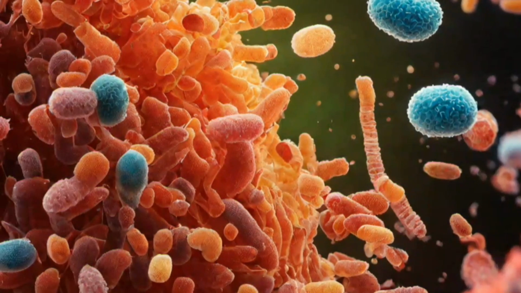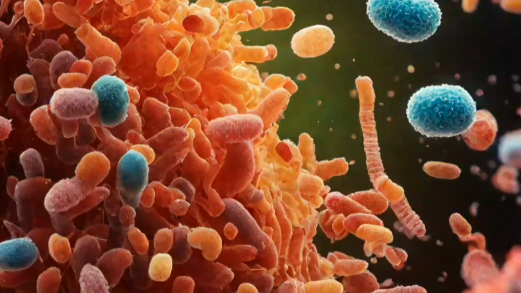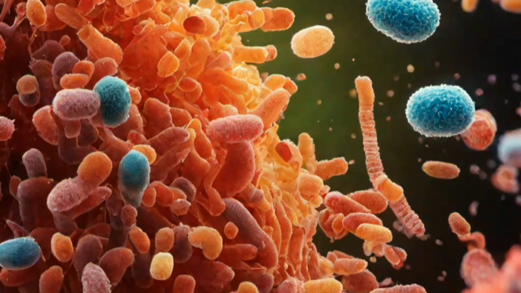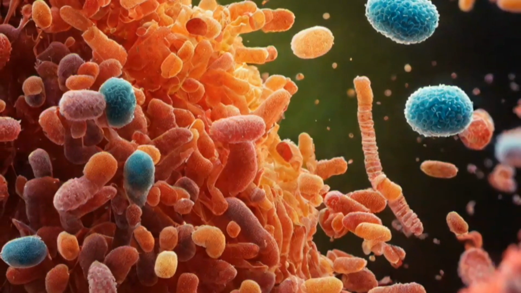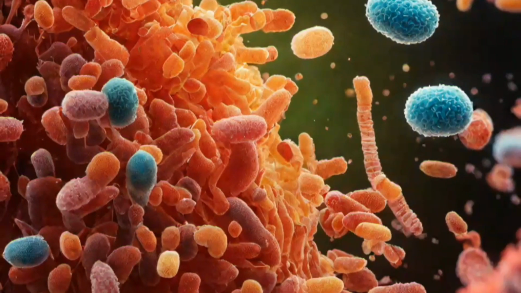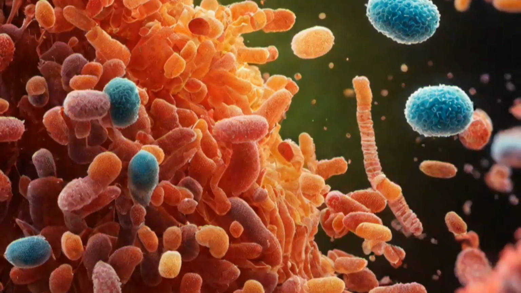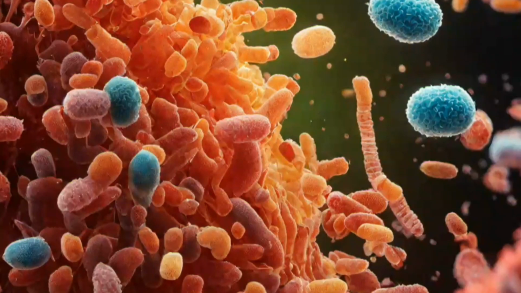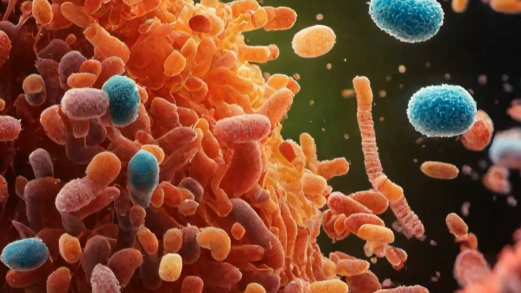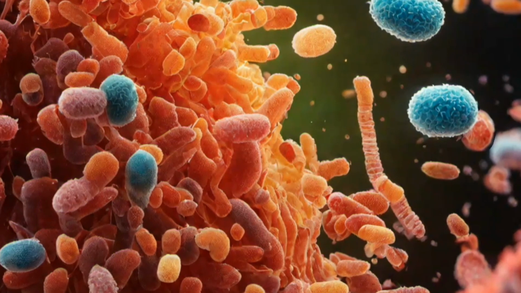Gram-positive bacteria, the thick-walled crew. Imagine gram-positive bacteria as having thick, tough walls like a sturdy fortress. These walls take up the stain and appear purple when looked at under a microscope. These bacteria often hang out in clusters and can come in various shapes, like round or rod-like.